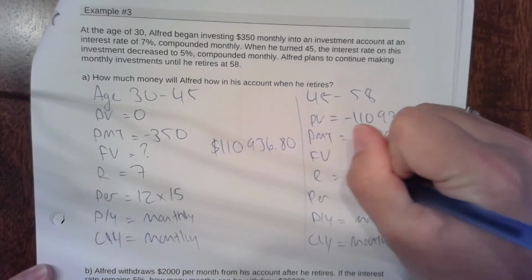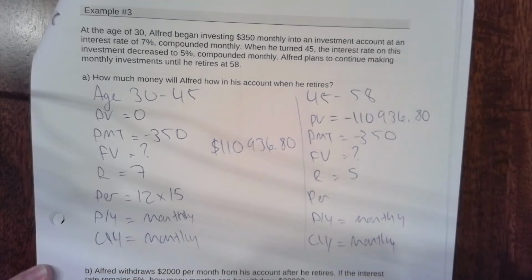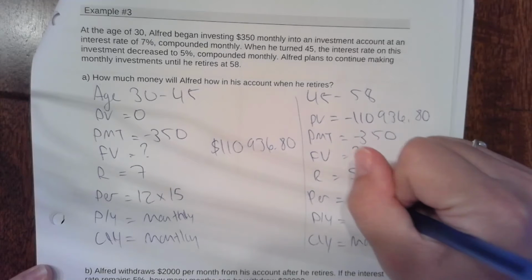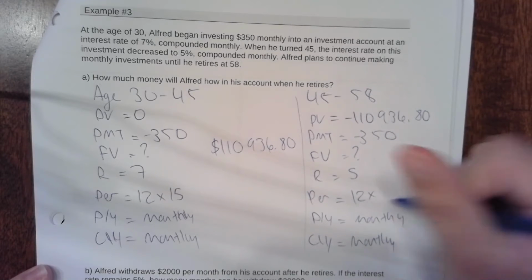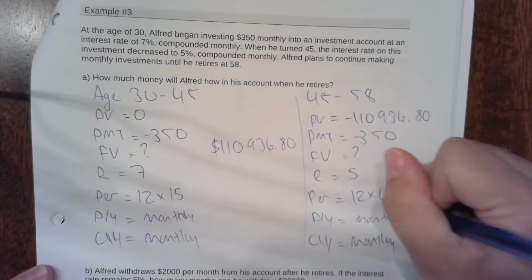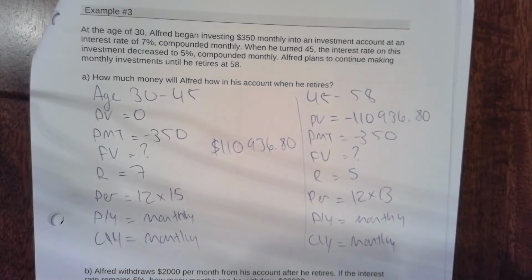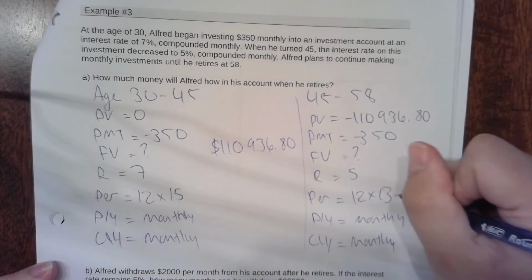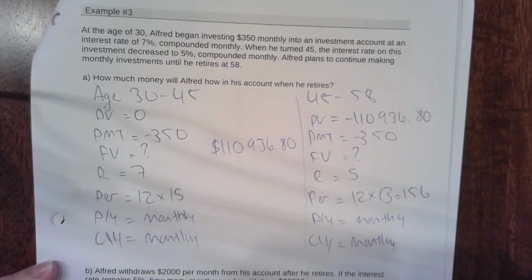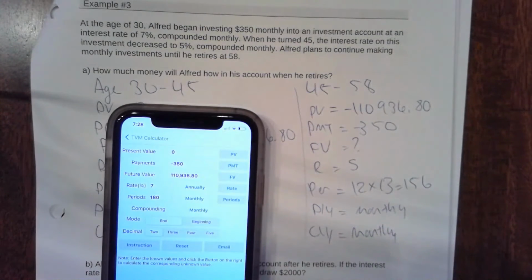This time the rate is just 5. We're still looking for the future value. And periods, okay, monthly times 13 years this time. Let's figure out what that is. That's 156, okay. Sometimes it's nice to have another little calculator off to the side here.